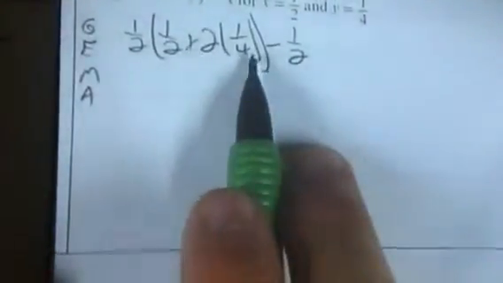Grouping symbols, exponents, multiplication, division, addition, subtraction. I start in the innermost grouping symbol. That's this 2 times this 1/4. Everything else I bring down. So 1/2, 1/2 plus 2 times 1/2. When you're multiplying a whole number times a fraction, you put the whole number over 1, multiply the numerator times the numerator. 2 times 1 is 2.